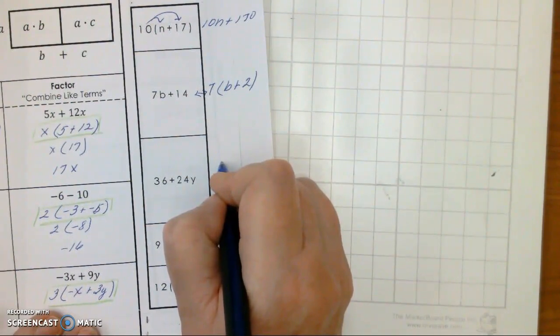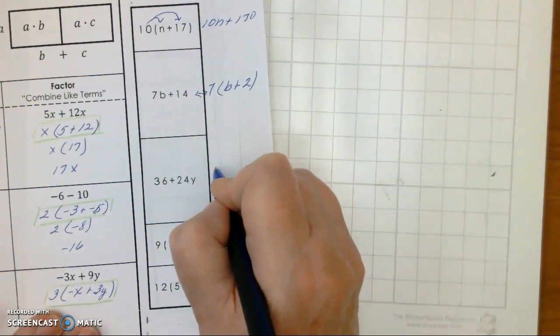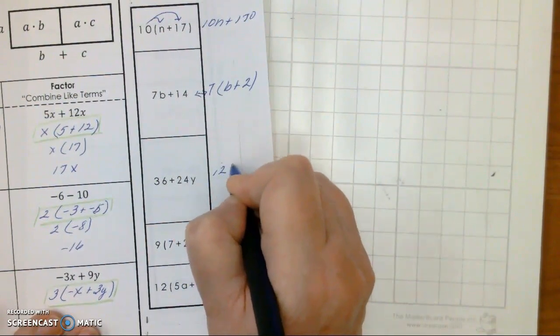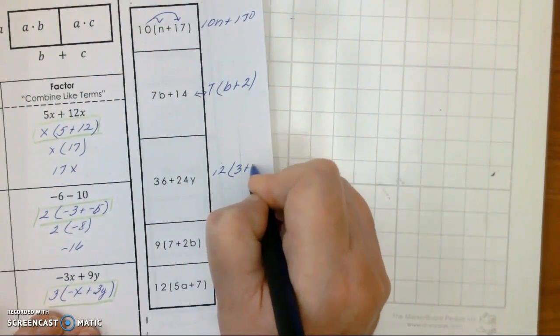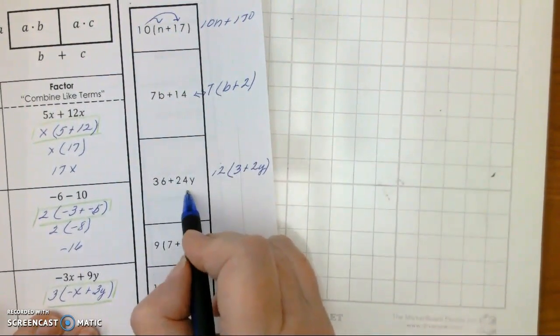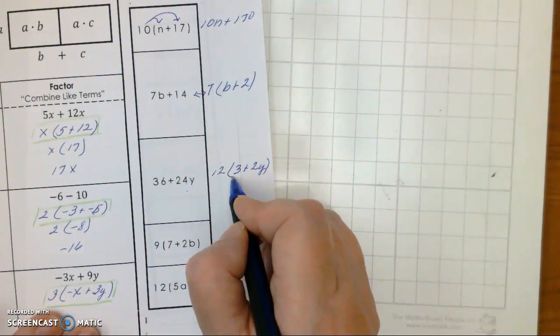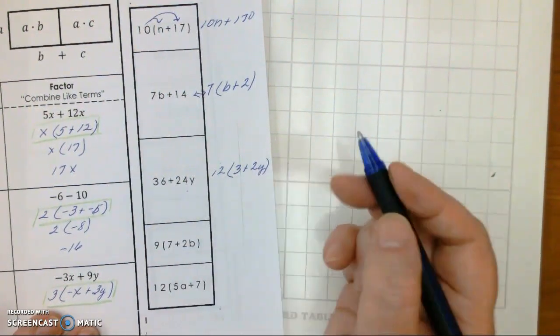Thank you kindly. Okay, so now we can divide both of these by 12, right? So if we do that, and we divide it by 12, it becomes 12 times 3 plus 2y. See how we separate it out? Okay, so 12 times 3 is 36, and 12 times 2 is 24.